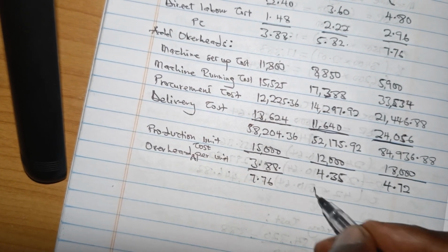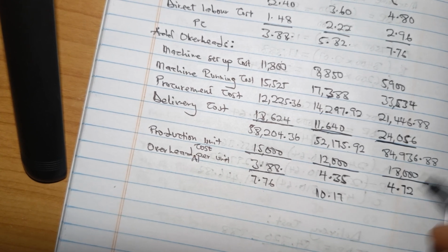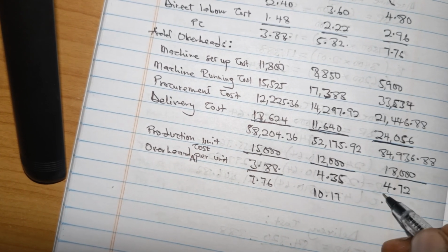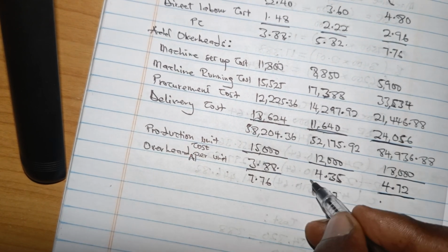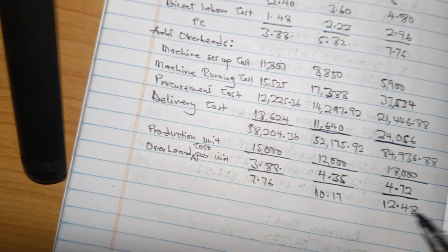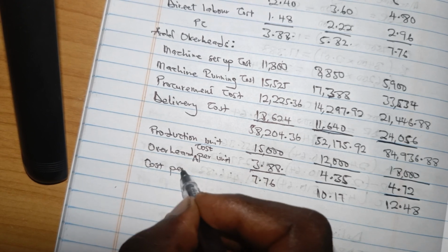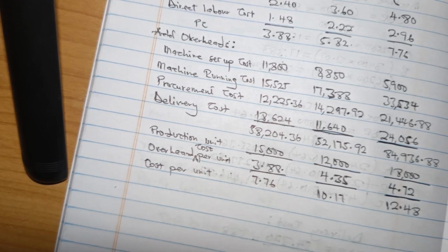You are going to get 10.17. Then you do same for C, so let me underline this side. You're going to get 12.48. And this becomes your cost per unit.